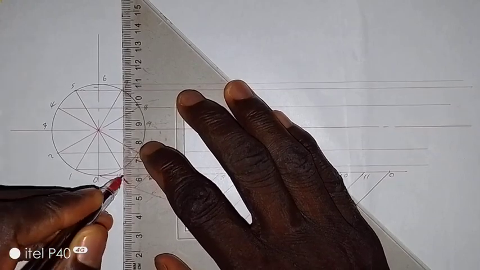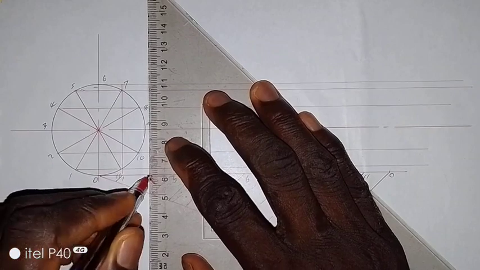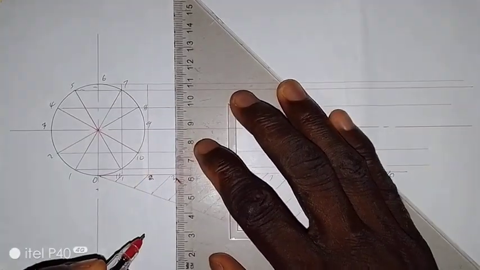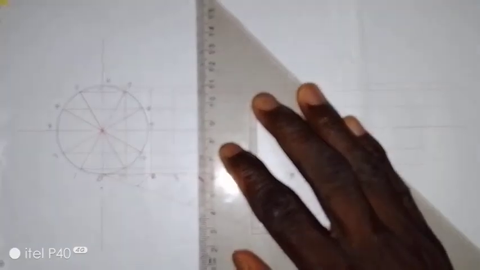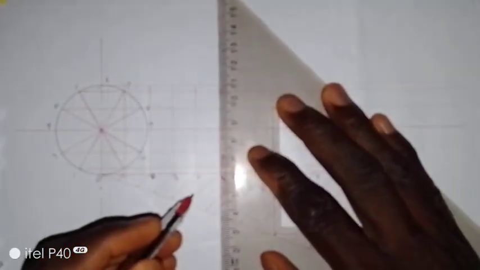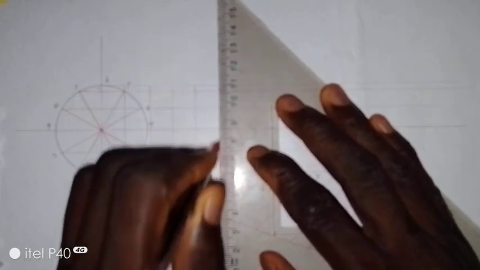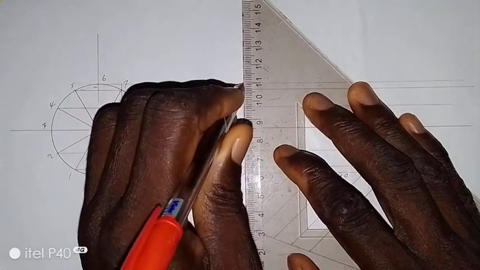So this is what I mean. You draw a vertical line here. At point 2, you draw a vertical line. At point 3, you draw a vertical line. At point 4, draw a vertical line. At point 5, draw a vertical line. At point 6, draw a vertical line.